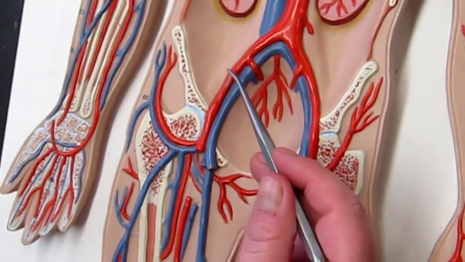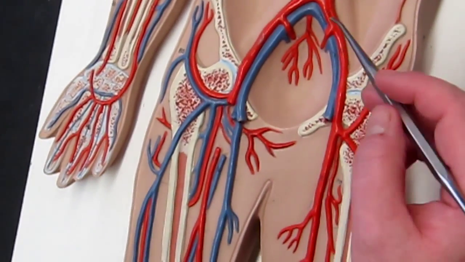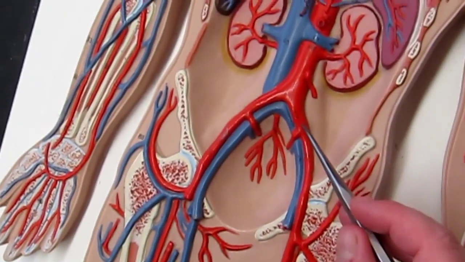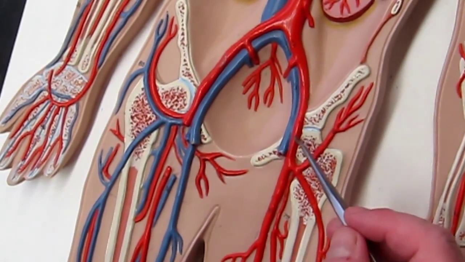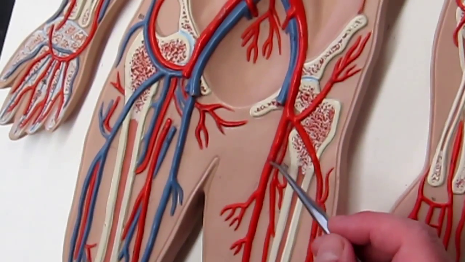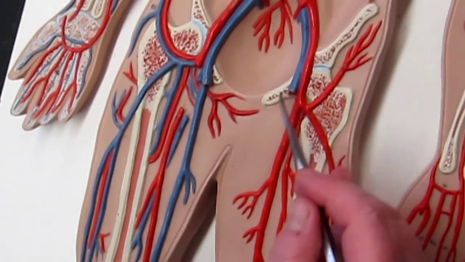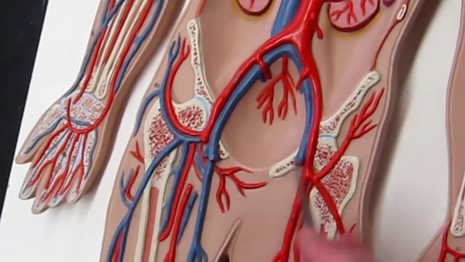Okay, the external, we're going to follow on this side, is going to pass the ilium and get out into the leg, and then its name is going to change once it passes the edge of the hip bones.